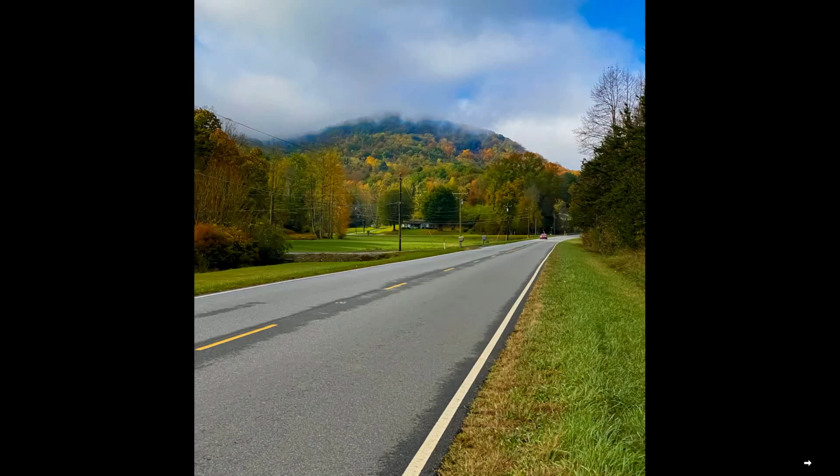Let's look at some different techniques for enhancing photos to make them really pop. Our first picture, we're looking at leading lines. Notice how the highway draws you into the picture.